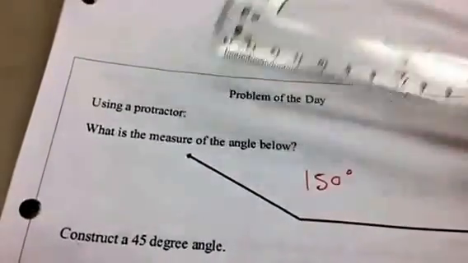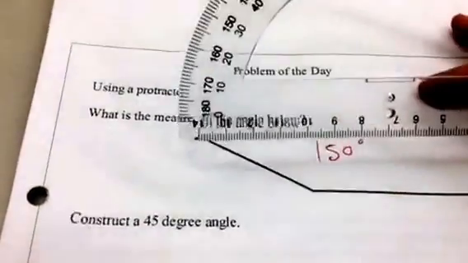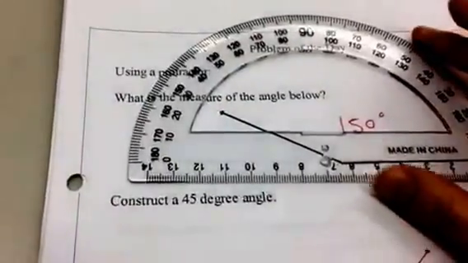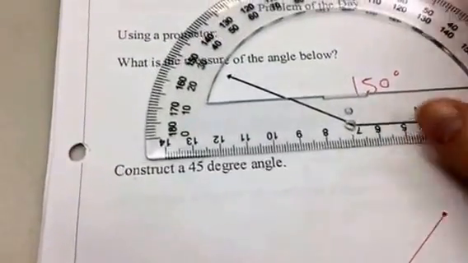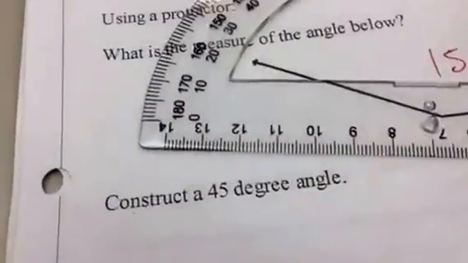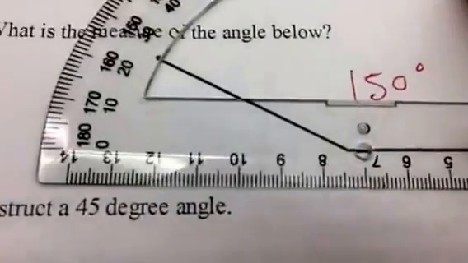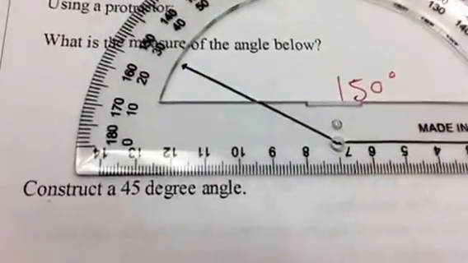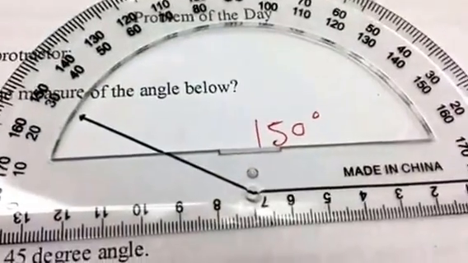So this is a protractor, and it says, what is the measure of the angle below? And you can see here that Mr. Ray actually wrote it, but I'm still gonna go ahead and show you how you measure with a protractor. So one of the most important things with the protractor is to remember that this little space right here has to go on the corner of the angle, okay? You always have to start by lining that up at the corner. You can't put it in the middle, you can't put it anywhere else. It always has to line up at the corner, okay?